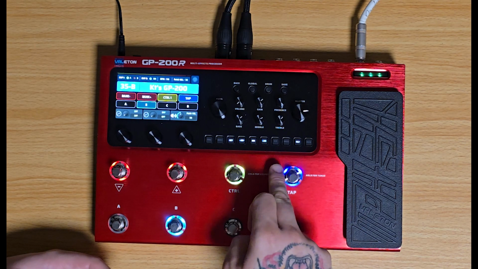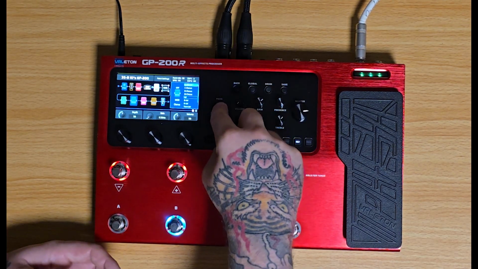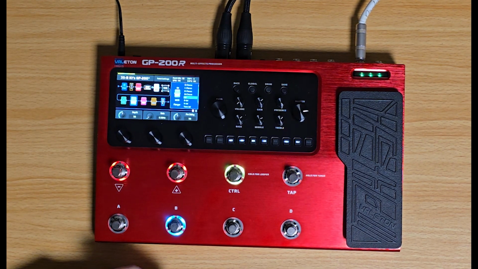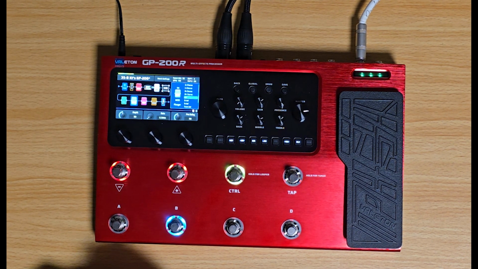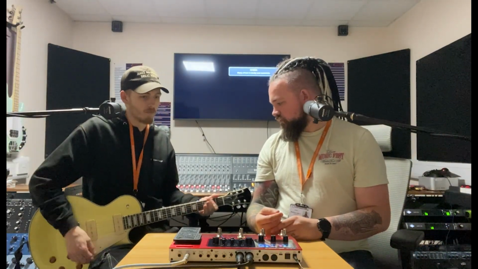So now we've got the same tone on A and B. But obviously we want something slightly different, okay? So if we want B to have maybe a modulation on it, so we're going to go for, I want to find out what jet is. So I'm going to turn jet on, turn modulation on. Very Eddie Van Halen.